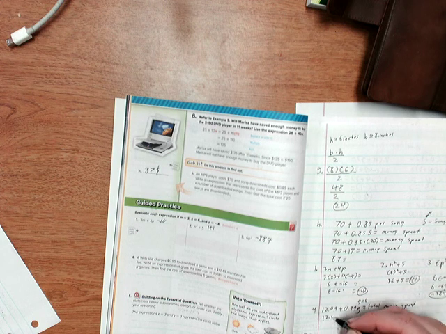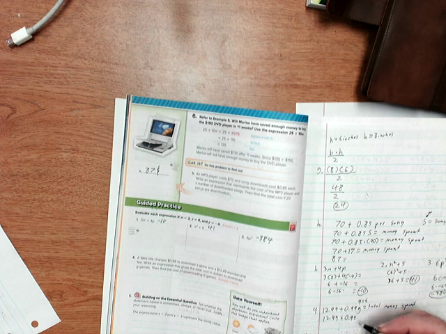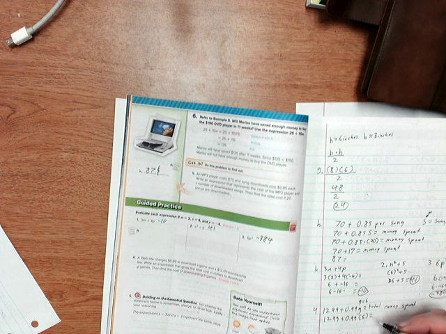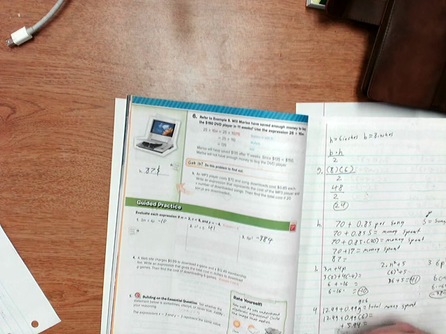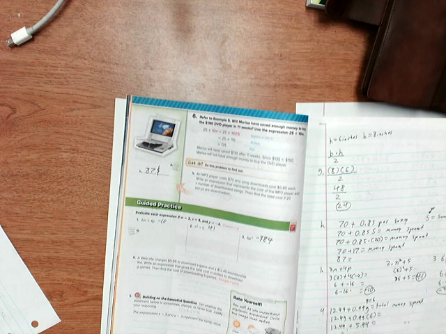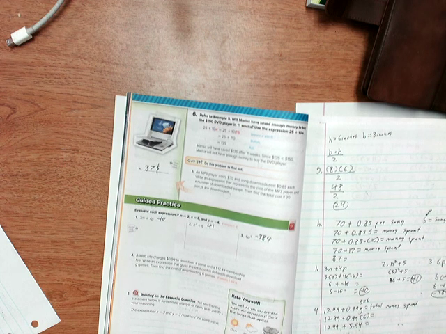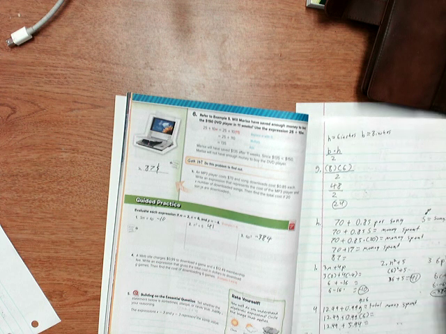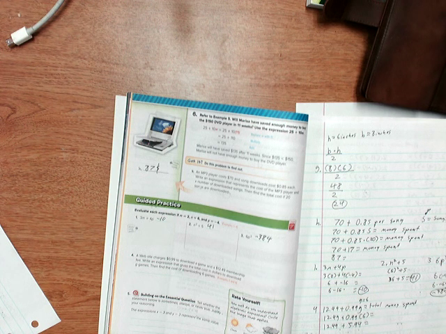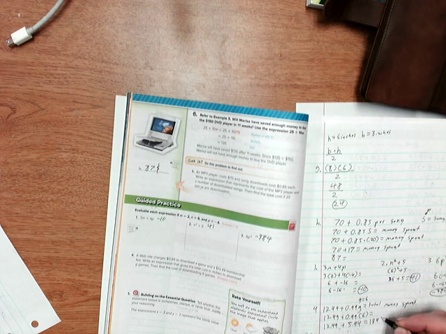So we have 12.49 plus 5.94. I'll just use my calculator because I don't want to do all that in my head. 12.49 plus 5.94 equals 18.43. $18.43.